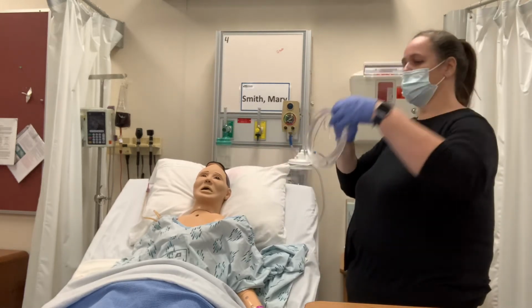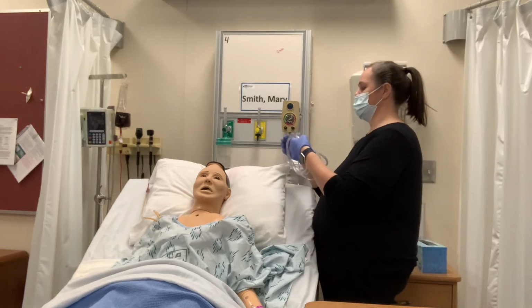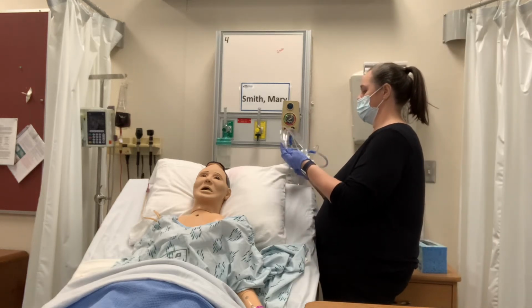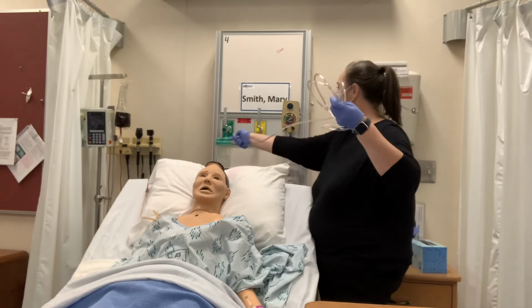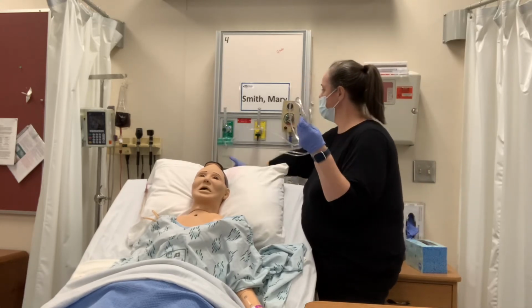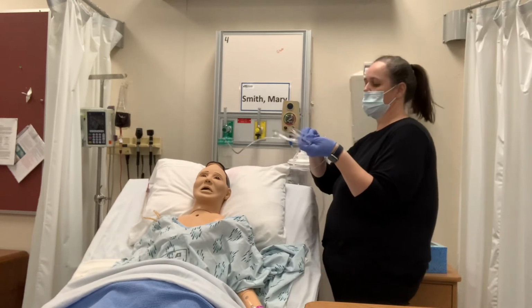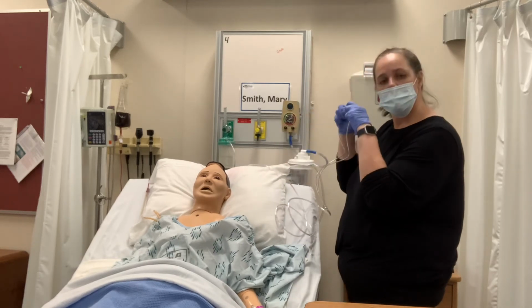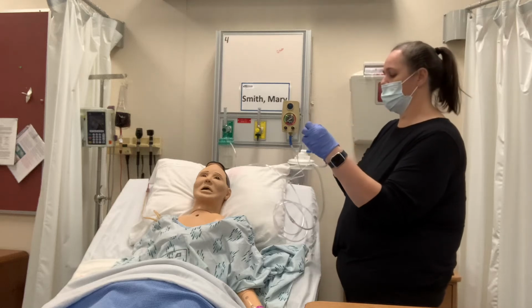I'll go ahead and attach my oxygen tubing to the flow meter. And I know my humidification is working because I can see bubbles coming out the tubing. And I know the air is flowing through the oxygen tubing as well.